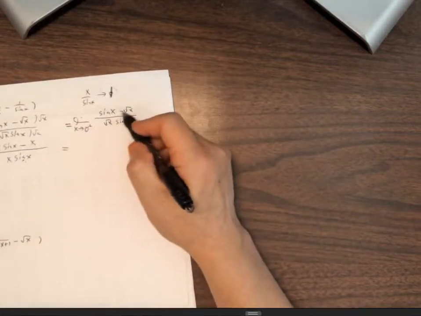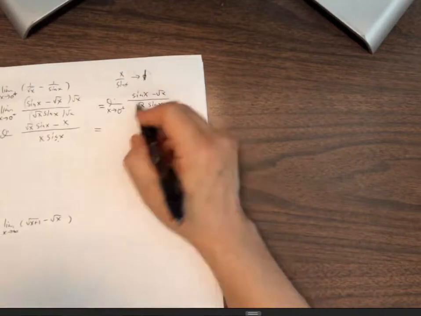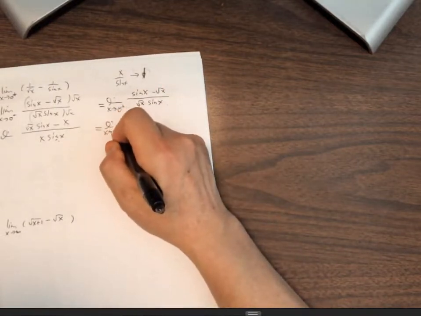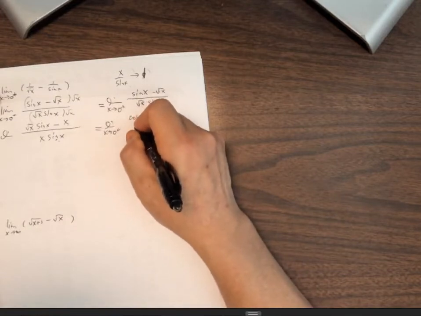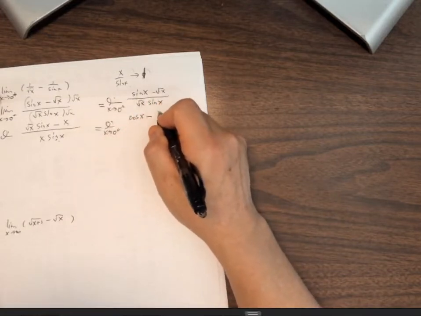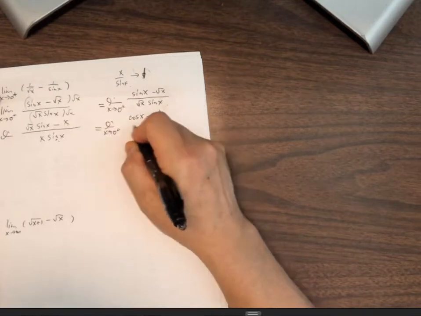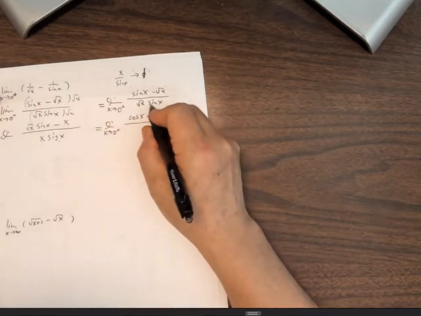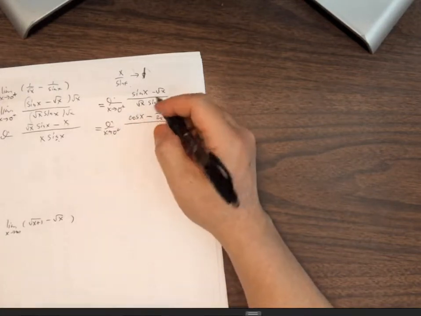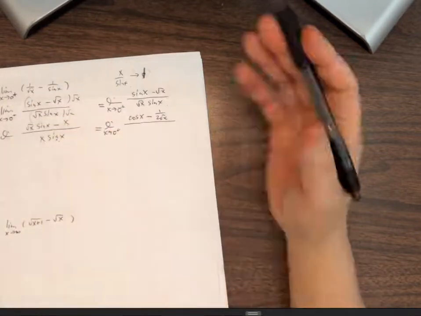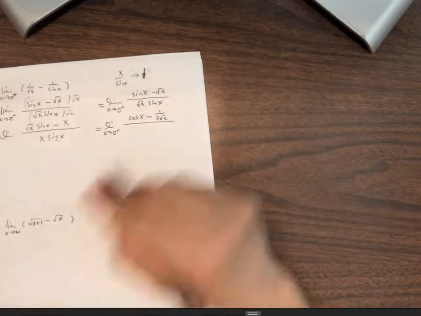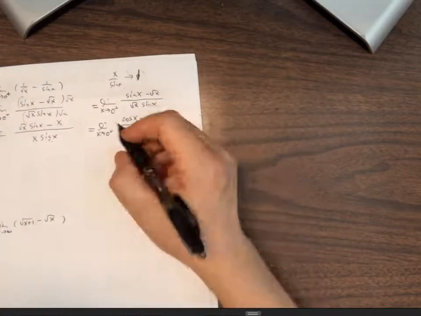So this is 0 over 0. We apply L'Hopital's rule. Differentiate top, get the cosine x, 1 over 2 square root x. This is a product that I was very reluctant to differentiate. That's why I wanted to try some shortcut first. Didn't work out, unfortunately.